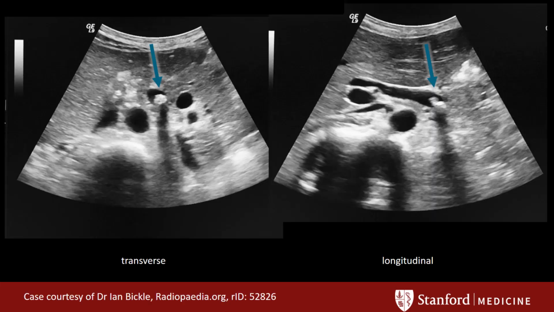So here's a nice stone in the gallbladder. It's round, it's echogenic. This is the shadowing back here. On this longitudinal view, you can see it, same thing.